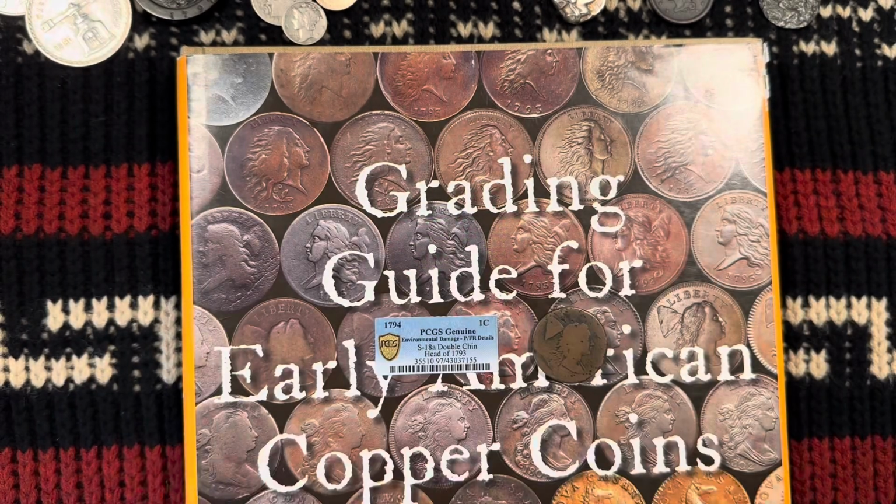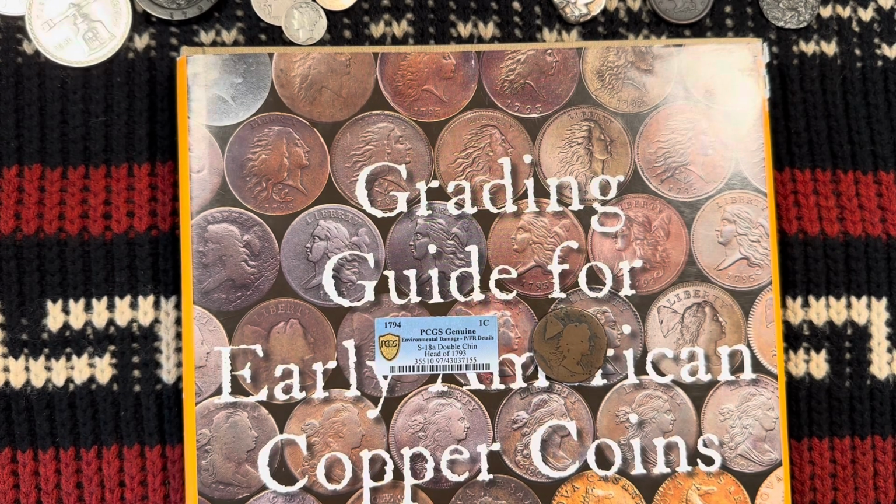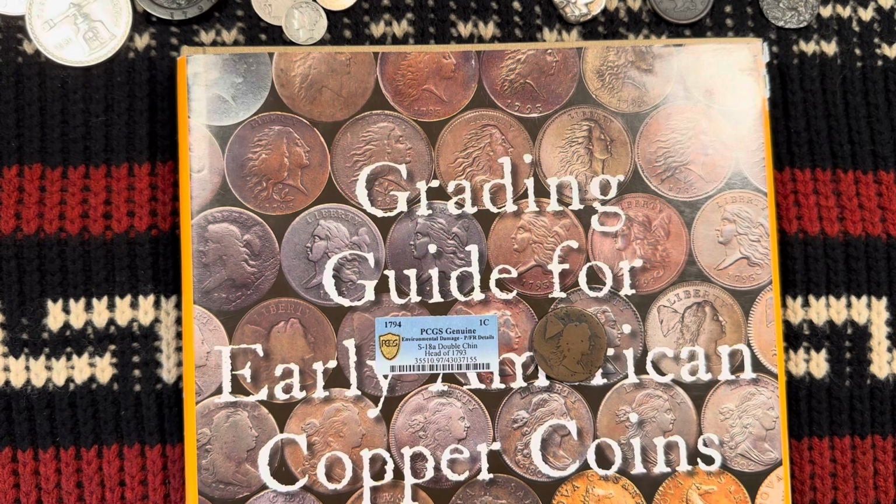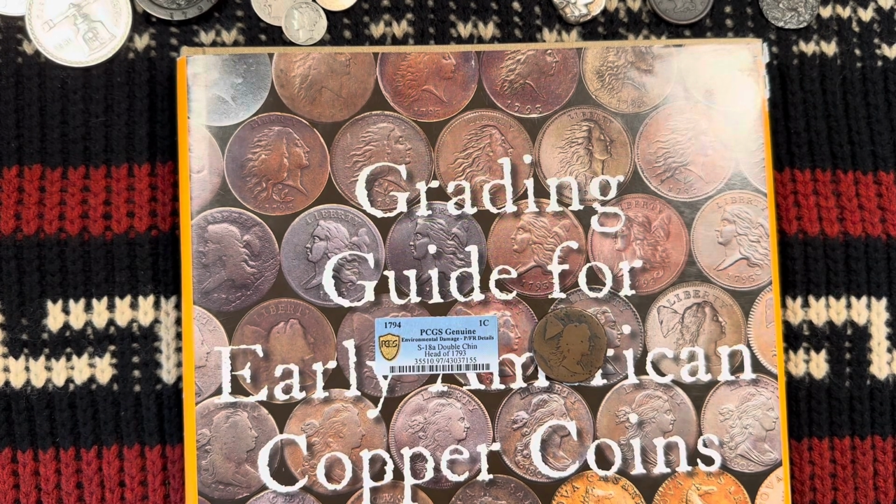Obviously there is a little environmental damage in that pitting, but not enough that it's going to drop us down from being a 2/2. So this is a rare instance where the EAC grade is higher than the third-party grade.